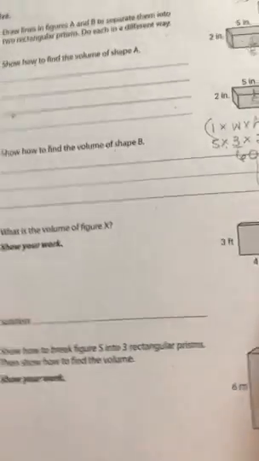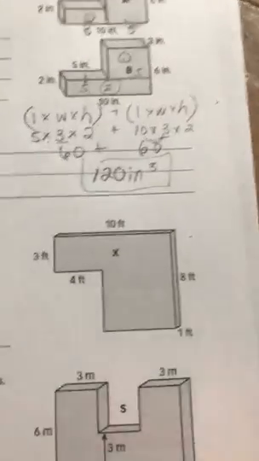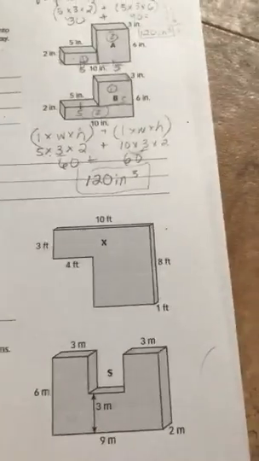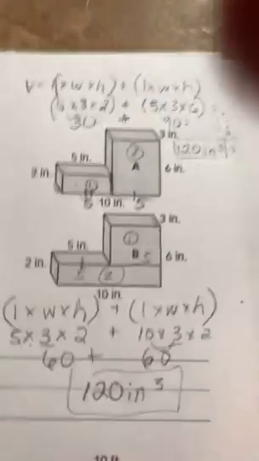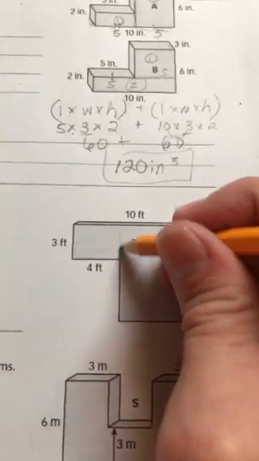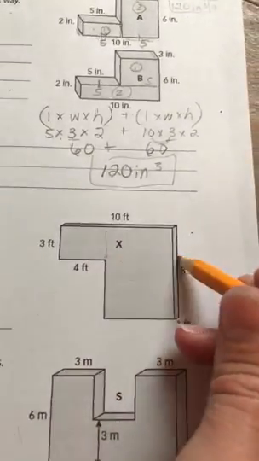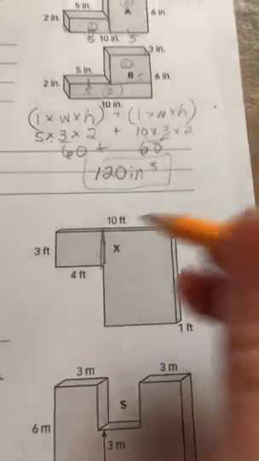So let's move down here. And number 7 says, what is the volume of figure X? So here's figure X, and I need to find the volume of it. So again, I need to decide how I want to partition it. You can partition it in 2 different ways. It does not matter which way, because as we learned here, you will get the same volume. So I could do here, I could do here. I think I'm going to do here. But again, it's just a matter of what you want to do.